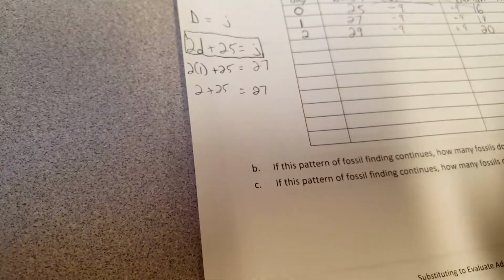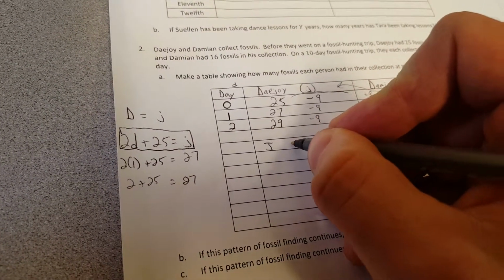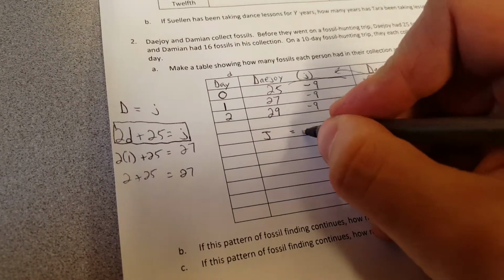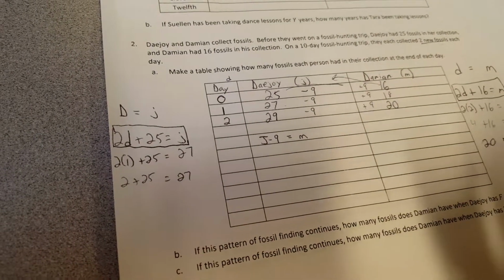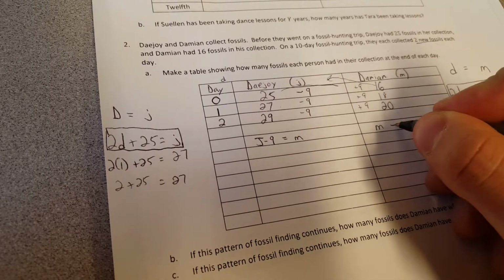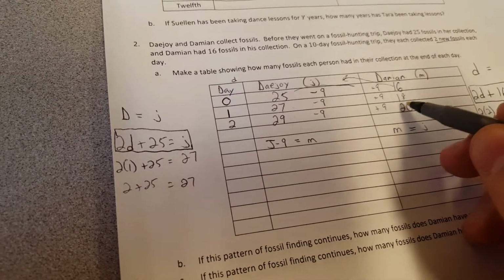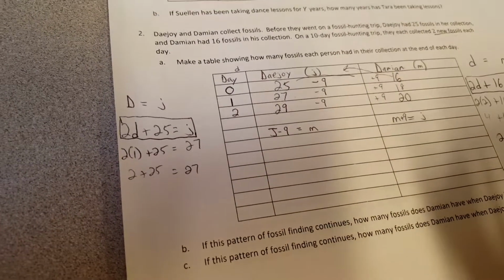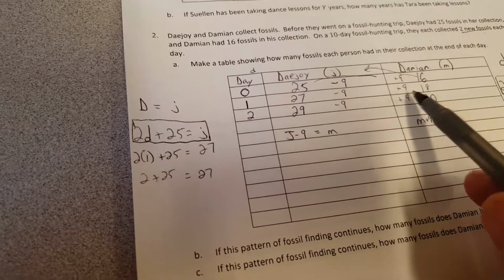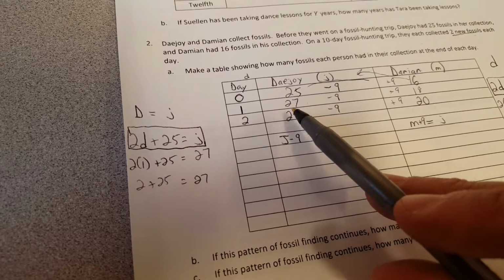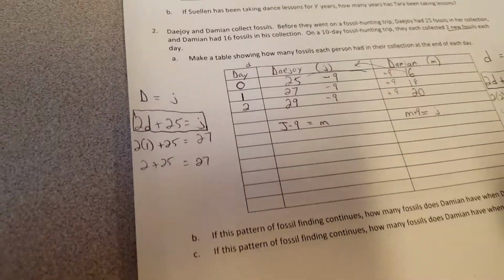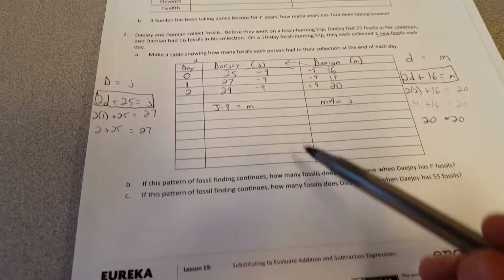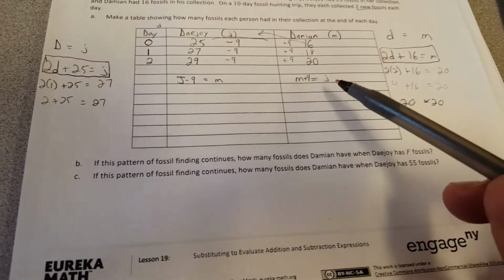So we can say, I'm going to cut this table a little bit short, that for M to be equal to J, it's J minus 9. And for J to be equal to M, we are adding 9. So 20 plus 9 should equal J, 29, and it does. And 27 minus 9 should equal 18, and it does. So we don't even need to actually continue our table now, because now we have a rule or our equation.